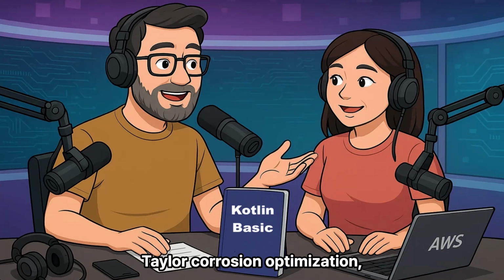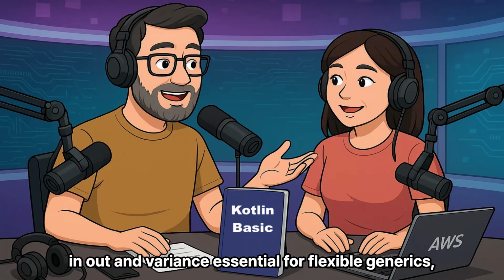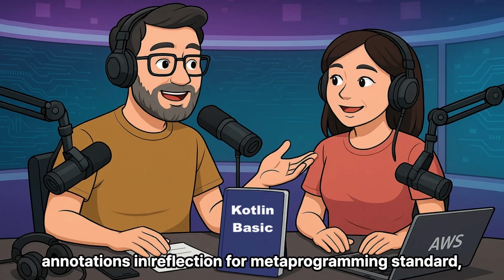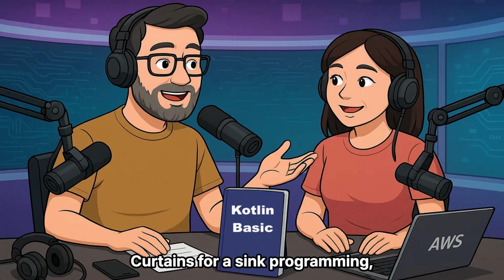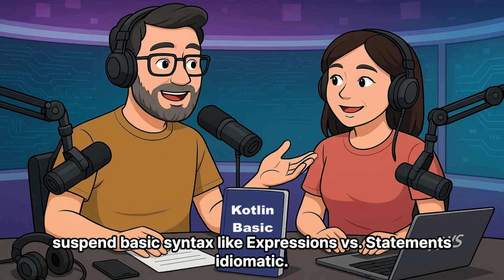Right. Tail recursion optimization, the tailrec keyword, to prevent stack overflows in recursive functions. Type projections, in and out, and variance essential for flexible generics. Annotations and reflection for metaprogramming. Standard try-catch-finally, plus the use function for resource management. Coroutines for async programming, suspend. Basic syntax like expressions versus statements.